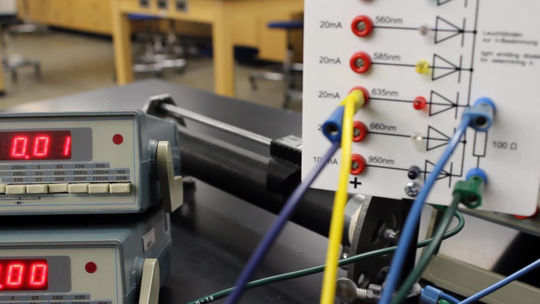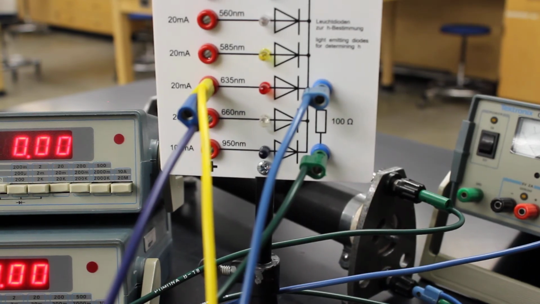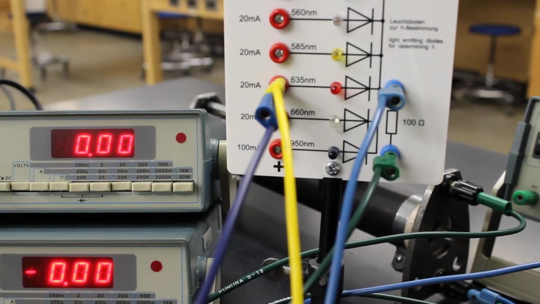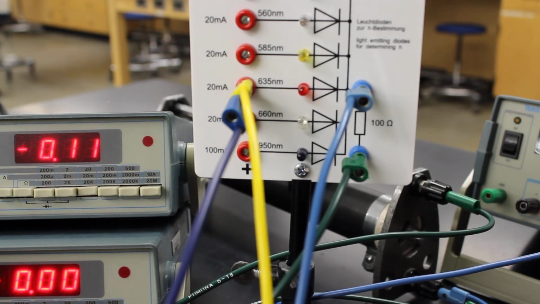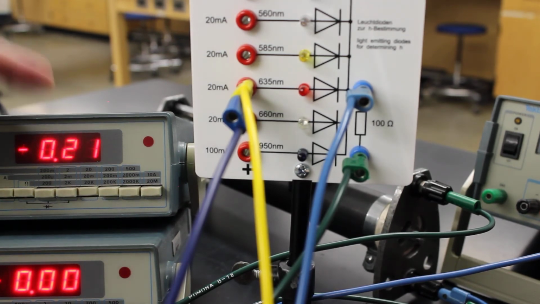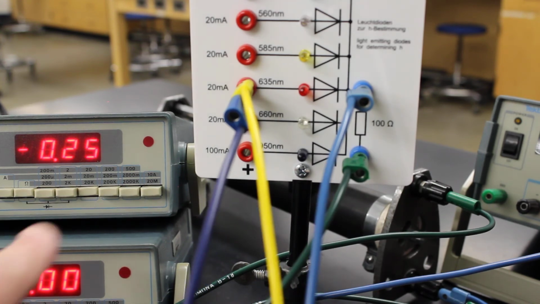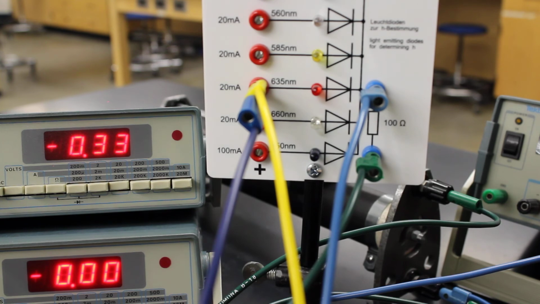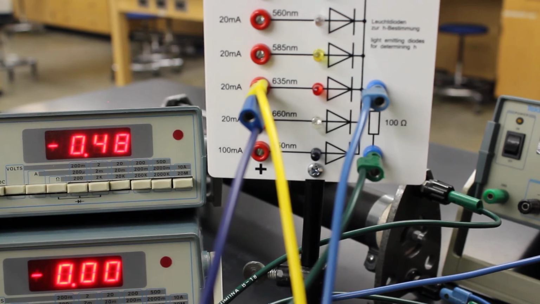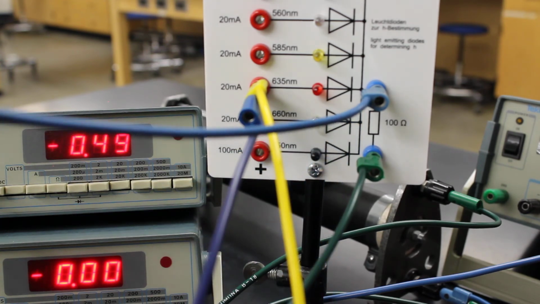There we go, maybe that's better. Okay, great. So now I'm going to start turning the voltage knob up. And you can see I get a little bit of voltage, but I still have no current. The voltage keeps going up. It's going backwards. Why is it going backwards?